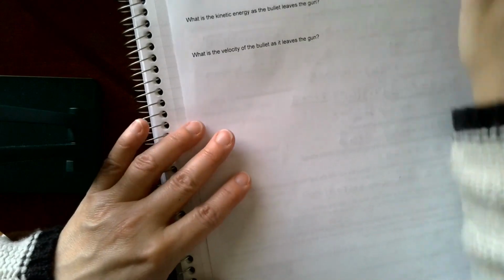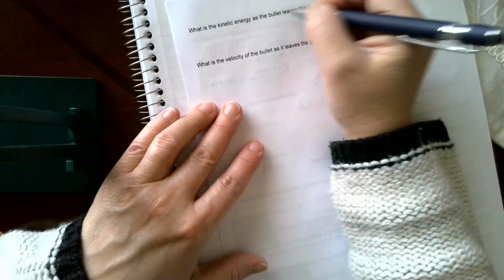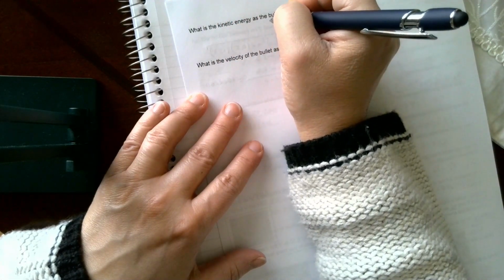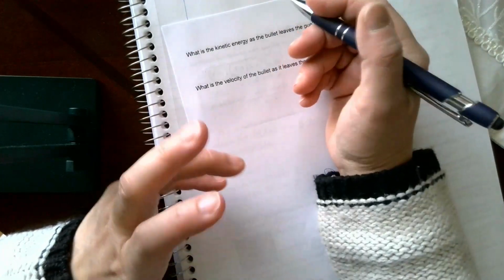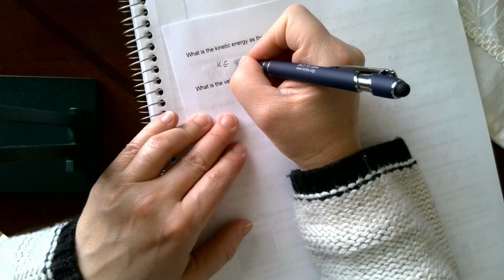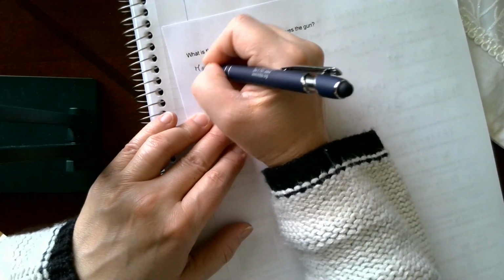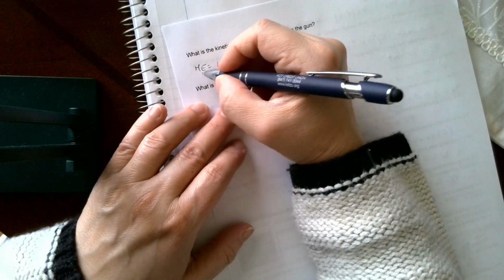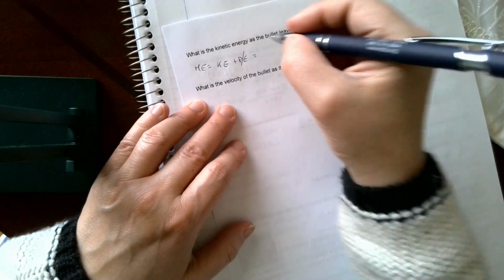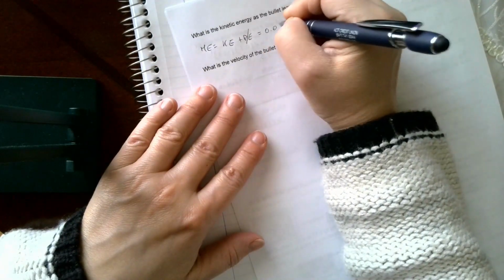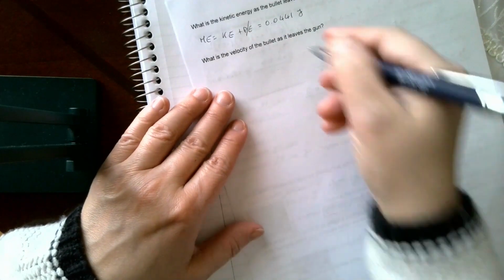Then what is the kinetic energy of the bullet when it leaves the gun? Because mechanical energy is conserved, and because there's no potential energy anymore, because you're not storing the energy, the spring is not compressed anymore, the total mechanical energy is equal to kinetic plus potential, but there's no potential, so this value of mechanical energy is all converted into kinetic. So we said it was 0.0441 joules.